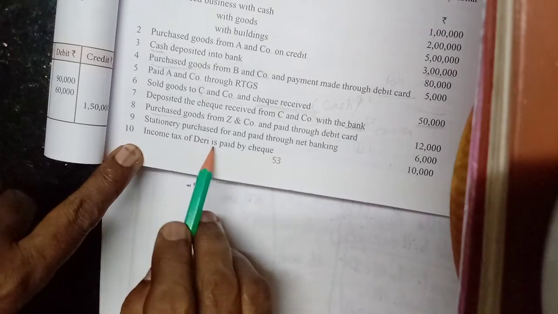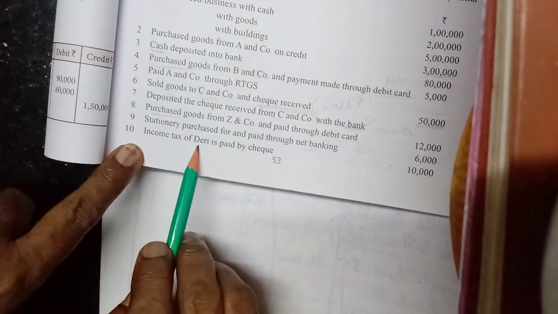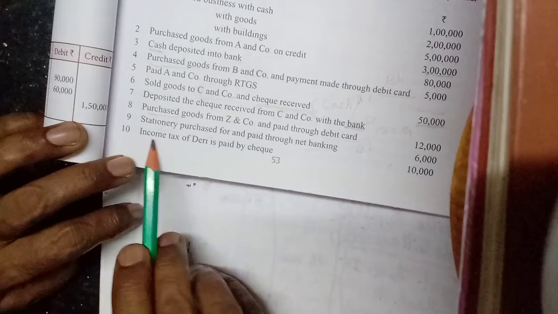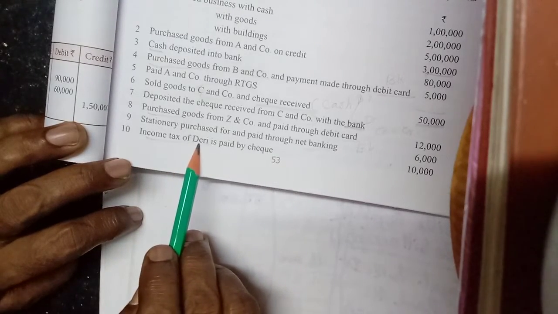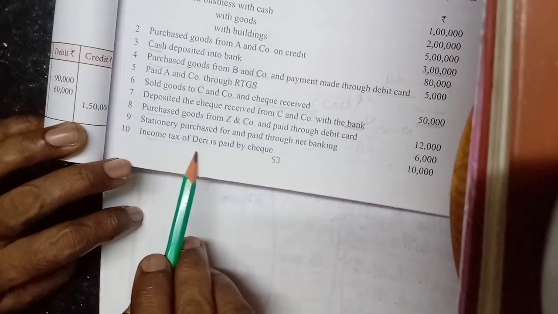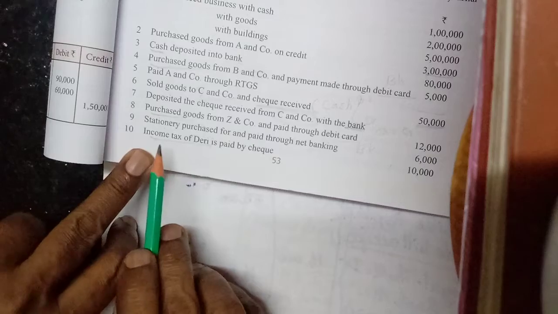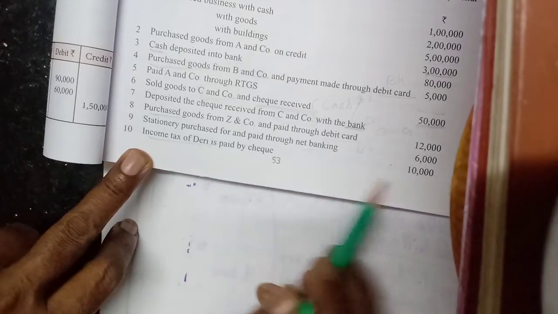Income tax of dairy is paid by check. So this is the income tax of dairy, so not business tax. So this one should be considered as, because his personal properties income also, personal income tax also we are paying, business is paying. So this should be considered as what? Drawings. Drawings account debit to bank.